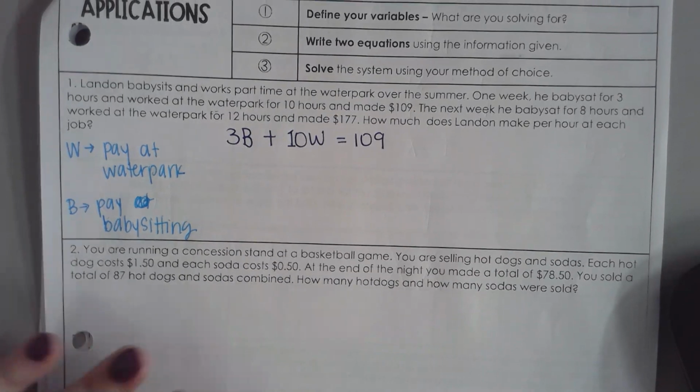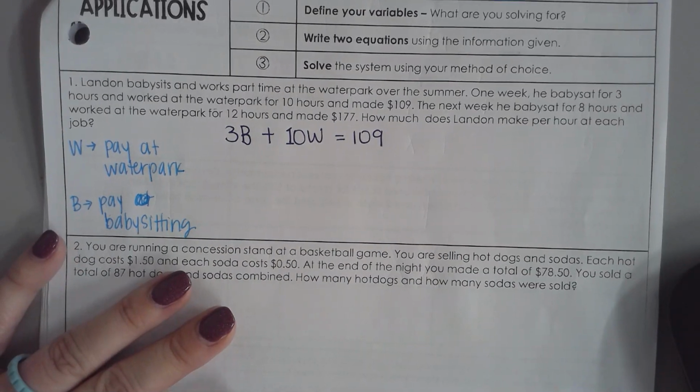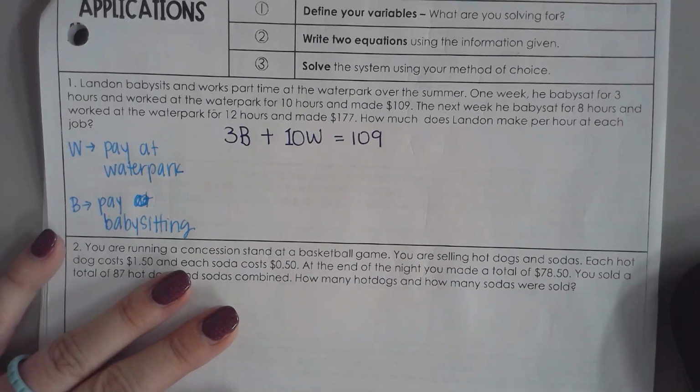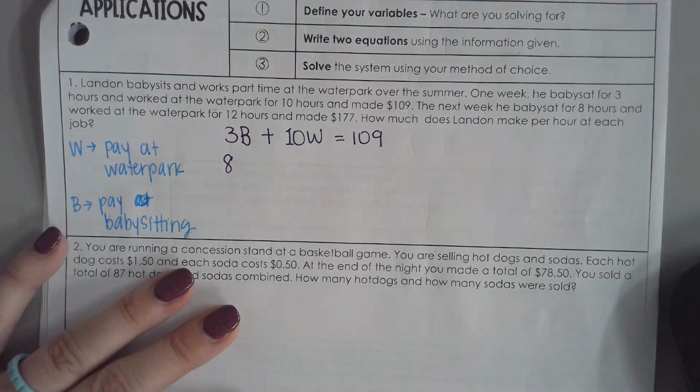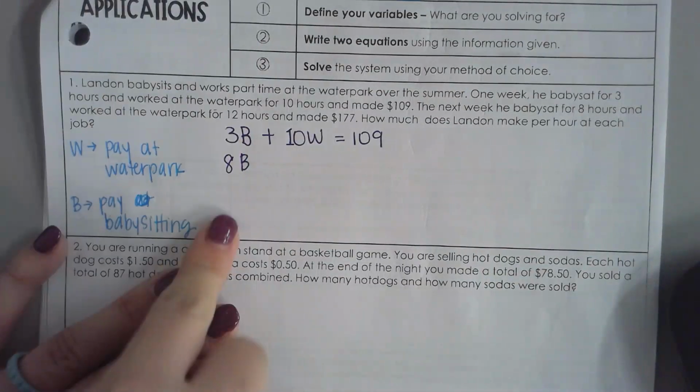And then what would the equation for the other week be? It'd be, I don't know, 12B. Hold on. Which one goes with the babysitting? It'd be 8. And make sure you keep your variables lined up.